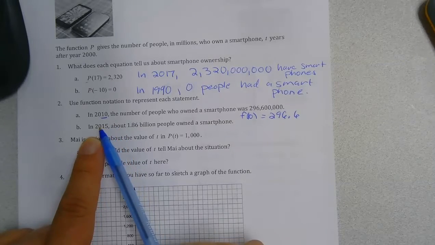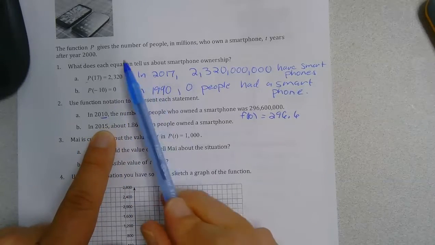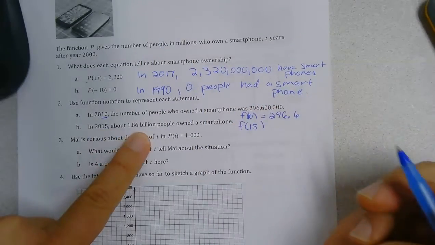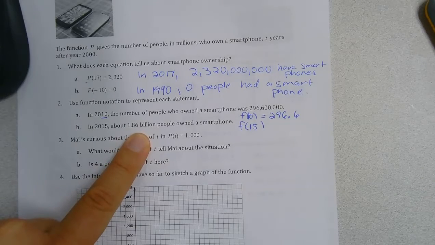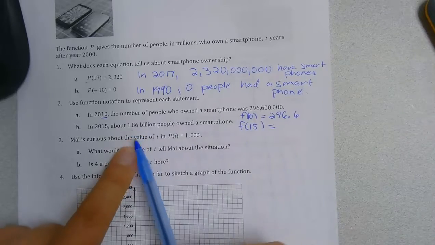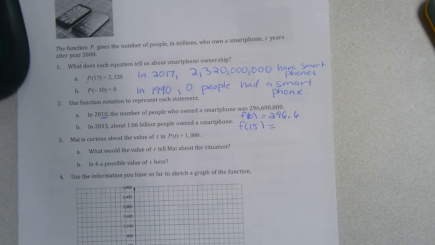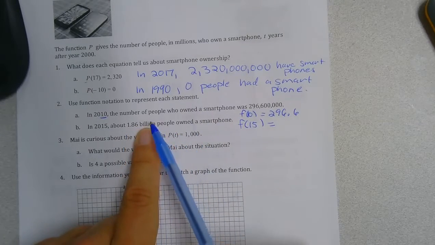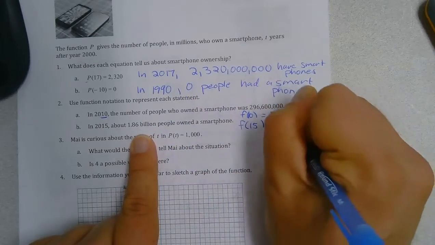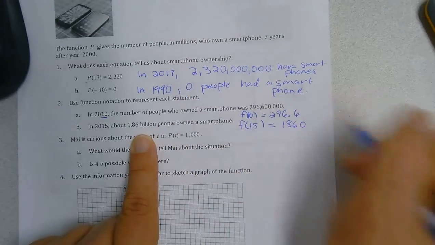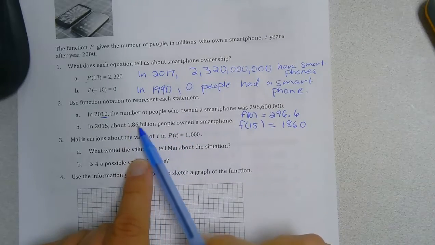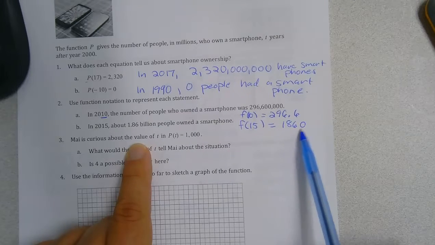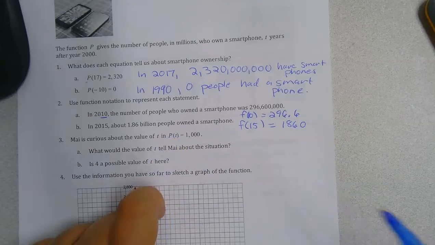Say here in 2015, that's 15 years after 2000, we would say f of 15 is equal to 1.86 billion. So to say the 1.86 billion, again, we would say 1860, because the millions place is all filled up there. So that means 1,860 million people had a smartphone.